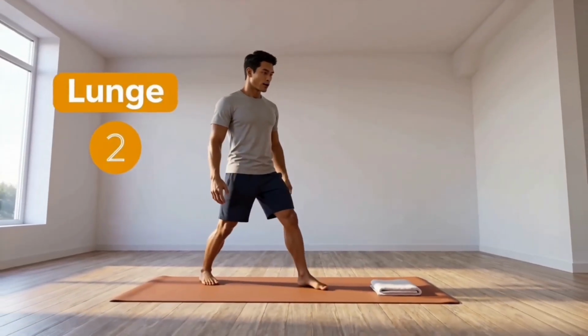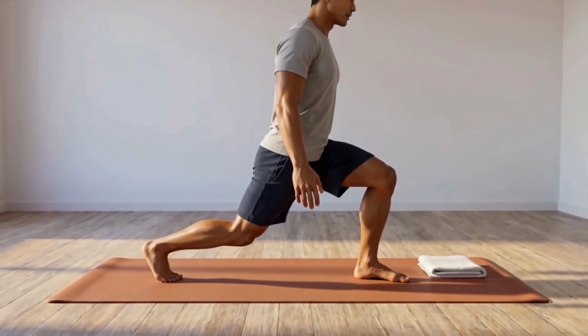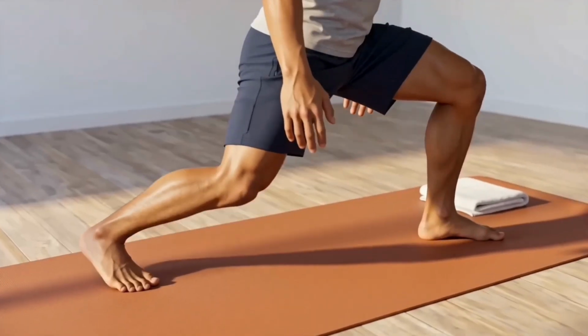Lunge. Make a long enough step so your front knee stays over the foot. Inhale as you lower, exhale to come back.